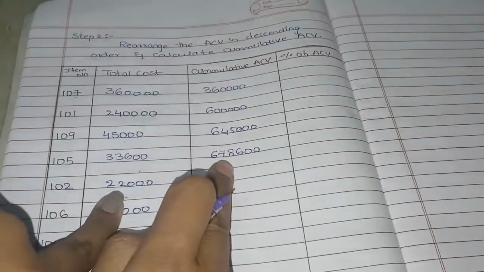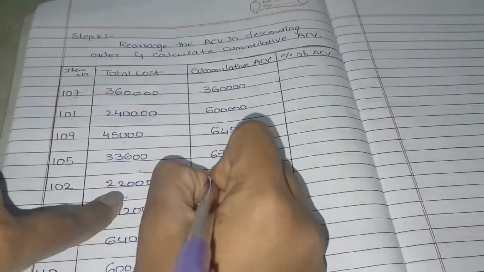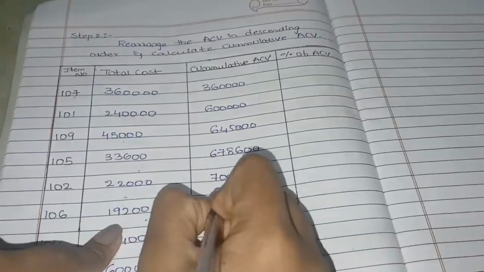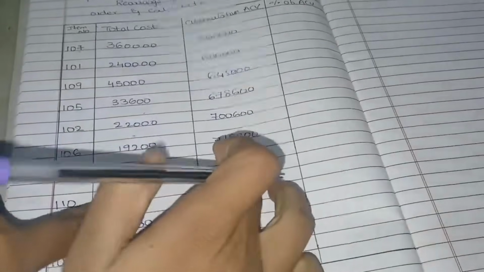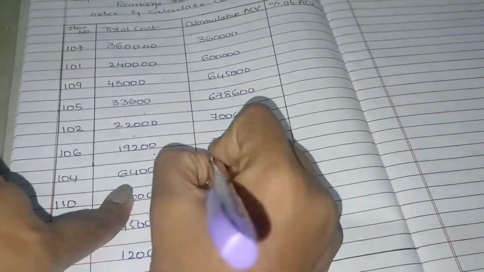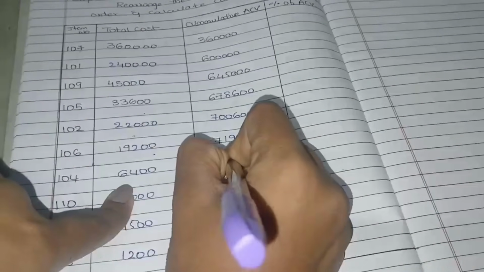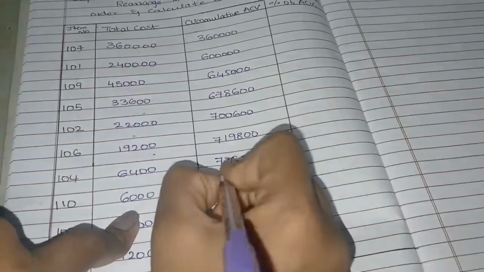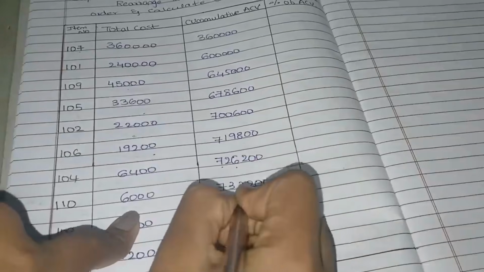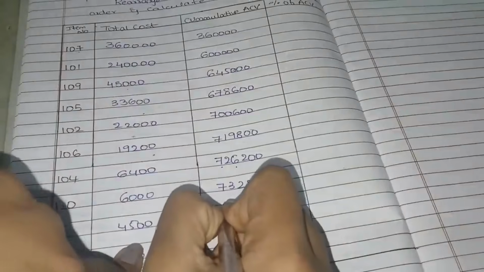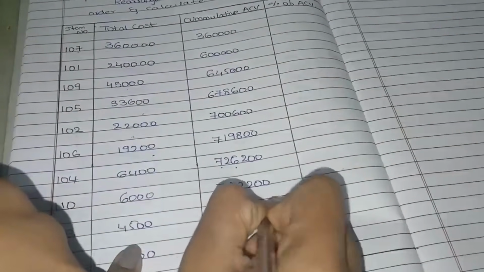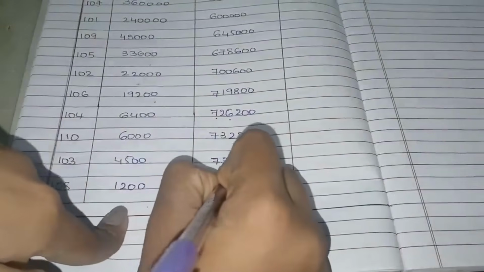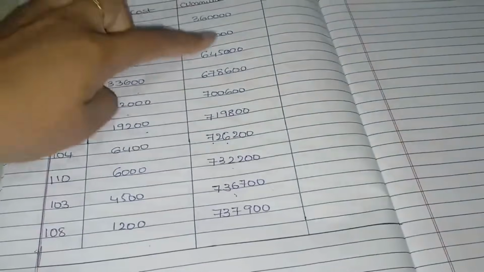ఓకే, 6,78,600 ప్లస్ 22,000 చేస్తే 7,00,600 వస్తుంది. 7,00,600 ప్లస్ 19,200 చేస్తే 7,19,800 వస్తుంది. 7,19,800 ప్లస్ 6,400 చేస్తే 7,26,200 వస్తుంది. 7,26,200 ప్లస్ 6,000 చేస్తే 7,32,200 వస్తుంది. 7,32,200 ప్లస్ 4,500 చేస్తే 7,36,700 వస్తుంది. 7,36,700 ప్లస్ 1,200 చేస్తే 7,37,900. సో క్యూములేటివ్ ఏసీబీ కాలం అంటాం దీన్ని.